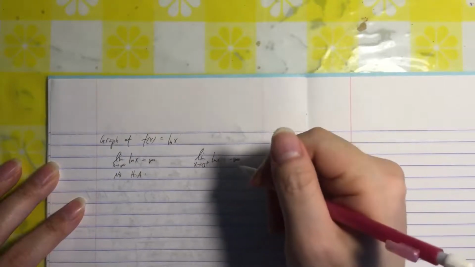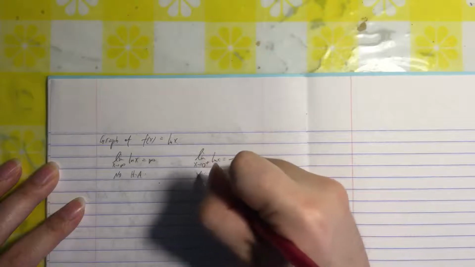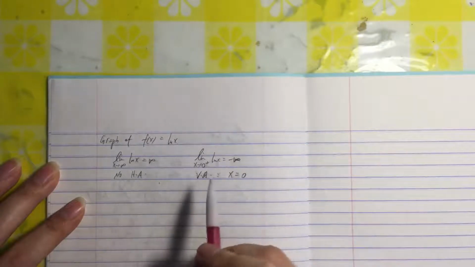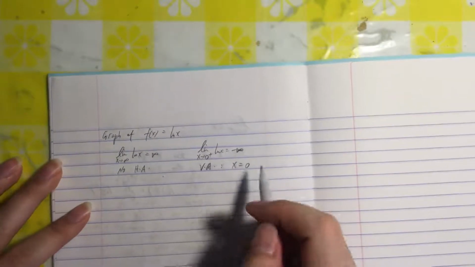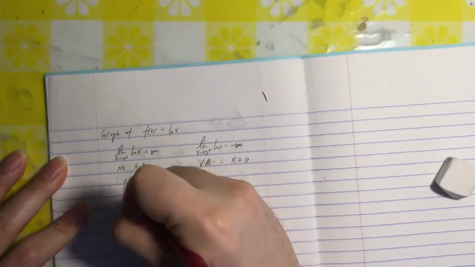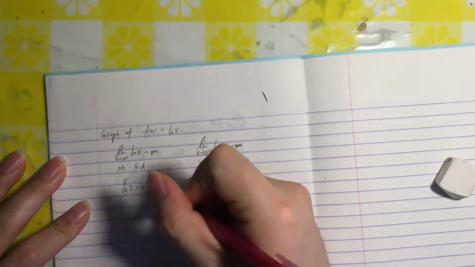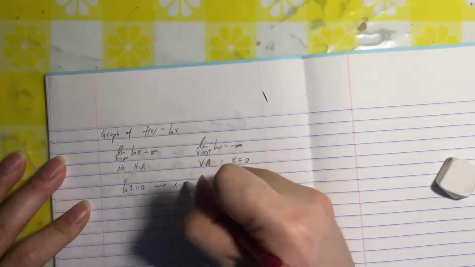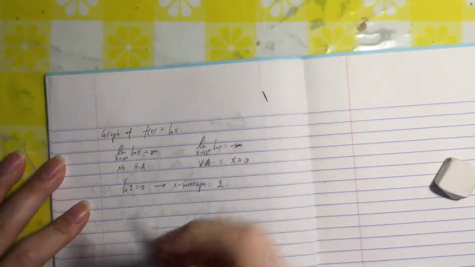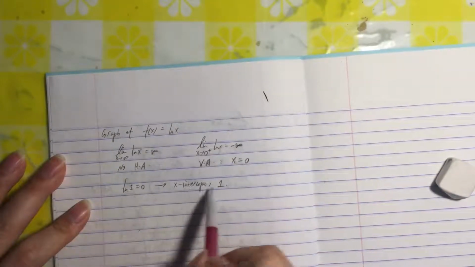That means there is a vertical asymptote at x equal to 0. Also, ln of 1 is 0, which means there's an x-intercept at 1.